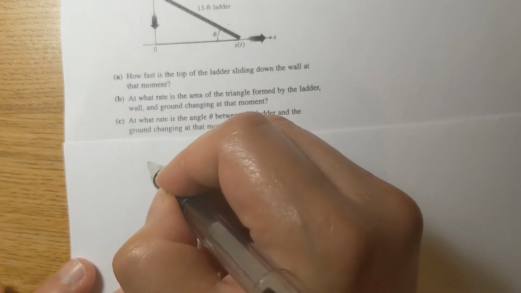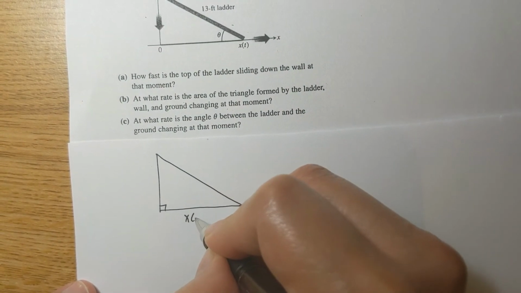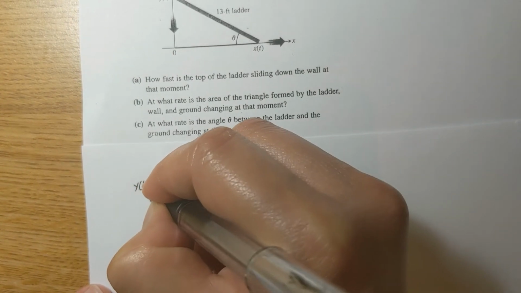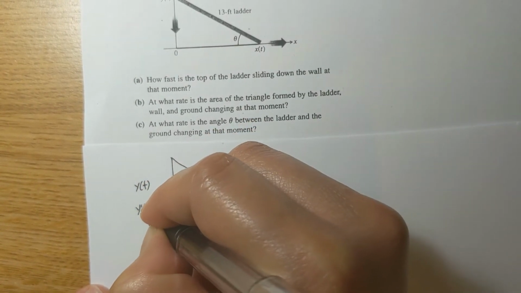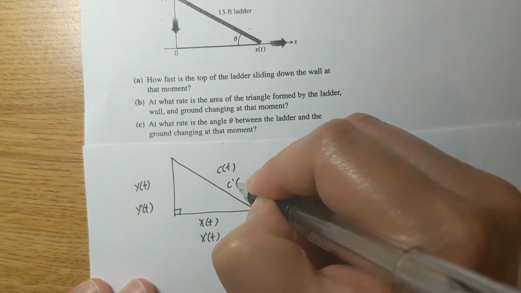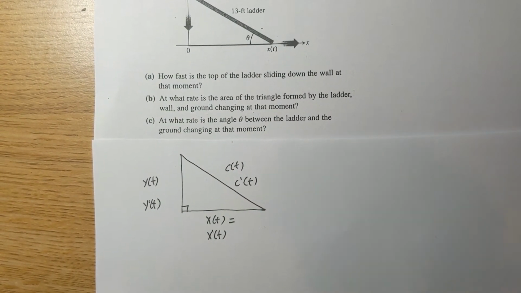So let's redraw the diagram over here. So we have x of t, x prime of t, y of t, y prime of t. Okay, we get c of t and c prime of t. So we found the information from the previous part.